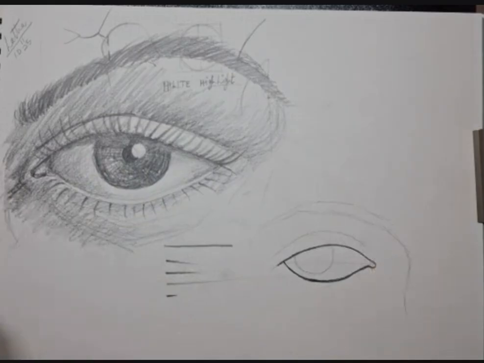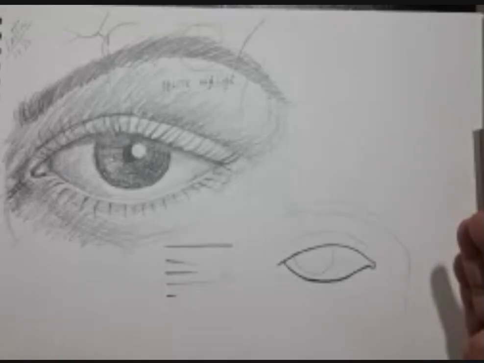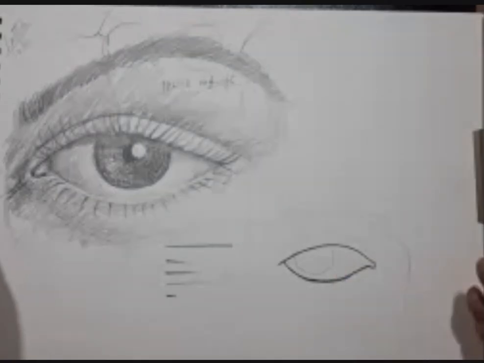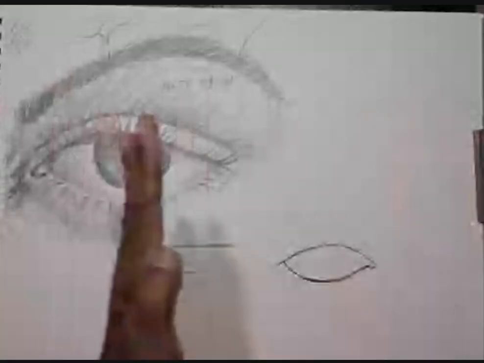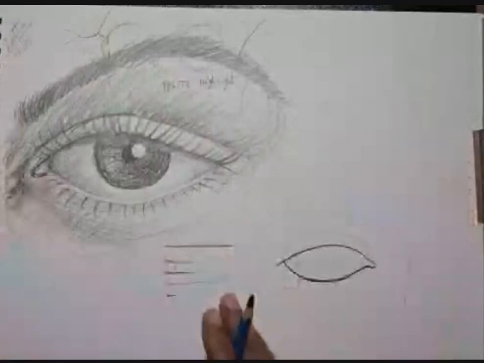Okay. So let's get the light from here, shall we? Or should we get it from here? Okay. Yeah, this side. So opposite to this. Okay. So we'll just mark it.